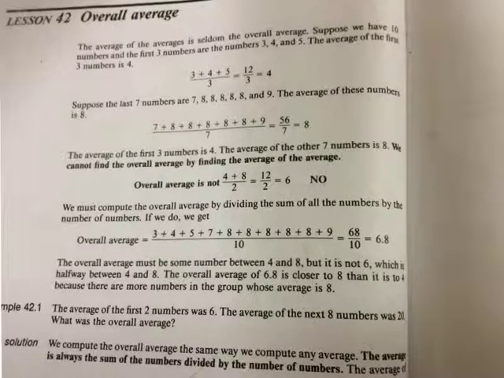A first example: the average of the first two numbers was 6. What was the total of the first two numbers? We would say 2 times 6 is 12. The average of the next 8 numbers was 20. What was the total of the next 8 numbers? If the average was 20, it had to be 20 times 8, which is 160.